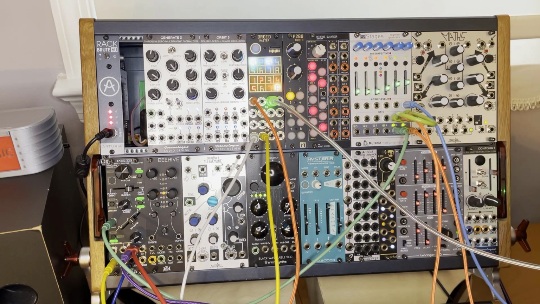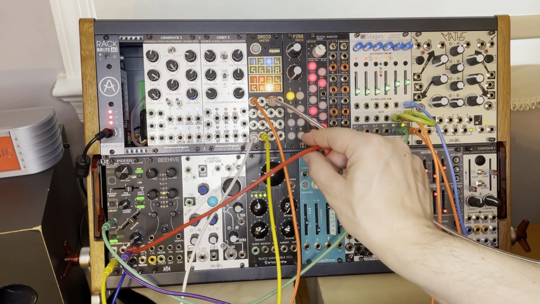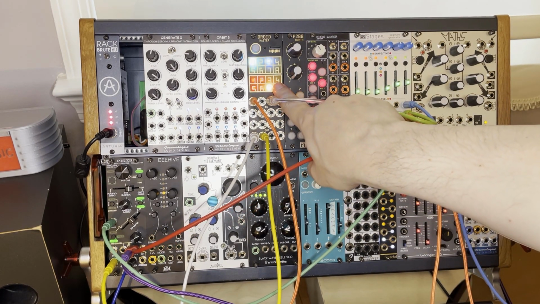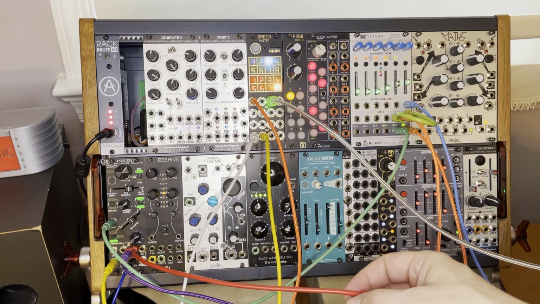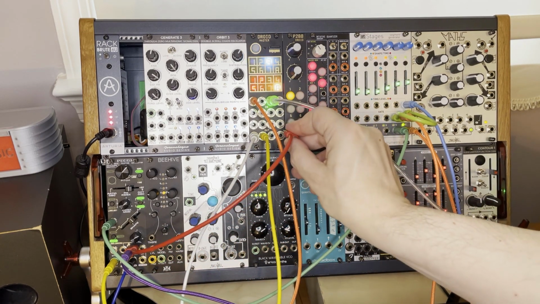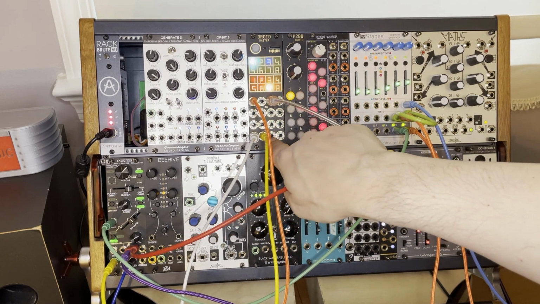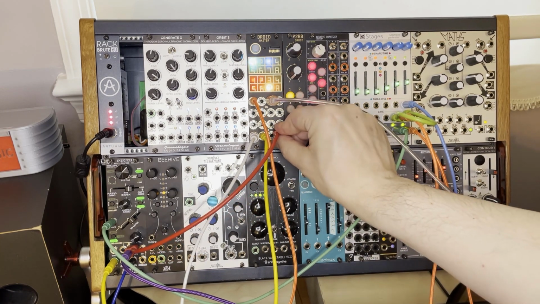Now I'll show you another little trick that I built into this. The gate outputs for which sequence we're on can be handy if you want to change the timbre of a voice, for example, every time it flips over to the other sequence. So here I've got one version of this gate, and this is just the inversion. I'm going to stick it over here.